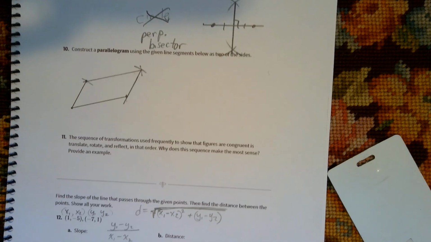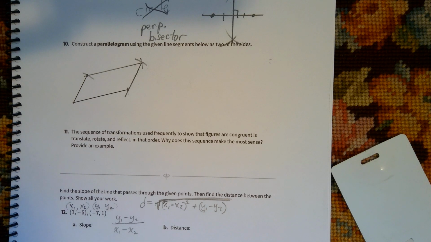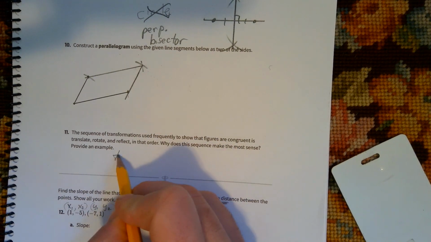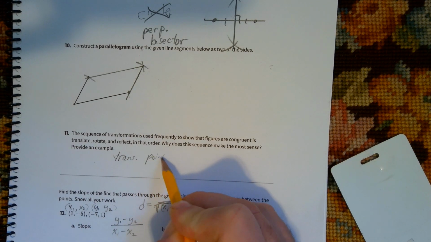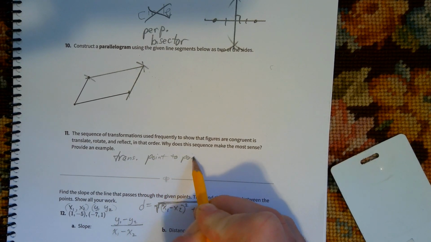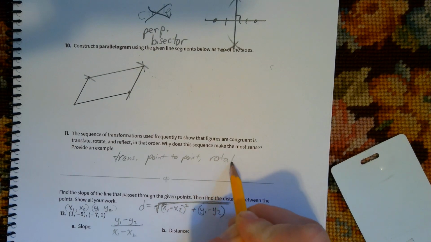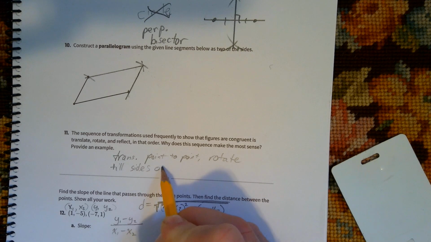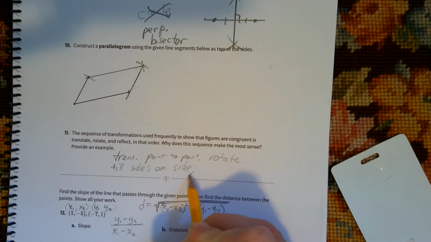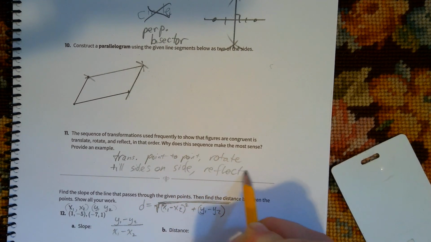Sequence of transformations used frequently to show that figures are congruent. Oh, yeah. Translate point to point. Rotate till sides line up. Reflect if necessary.